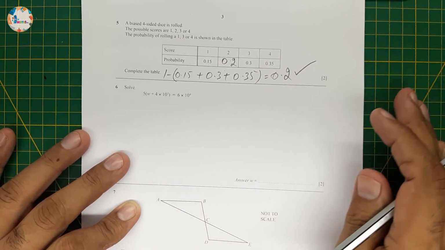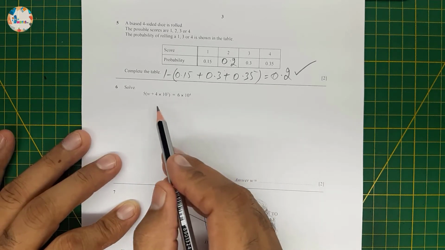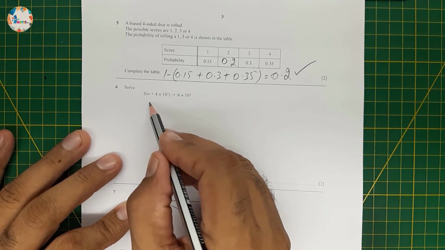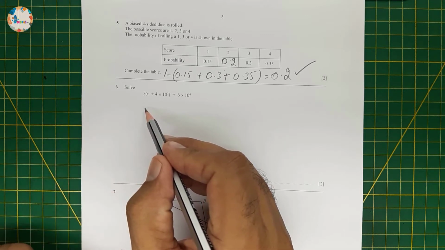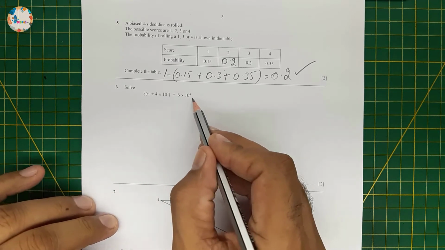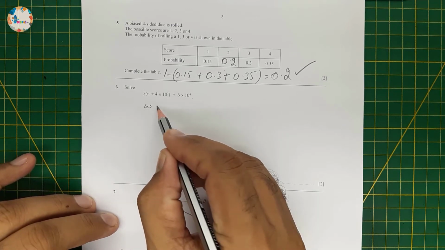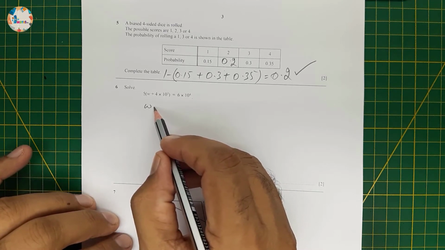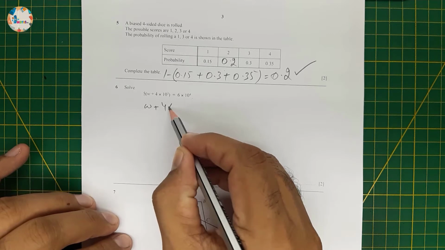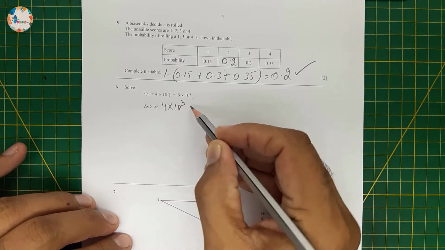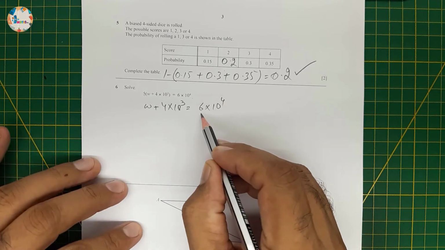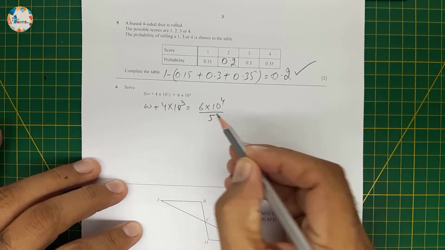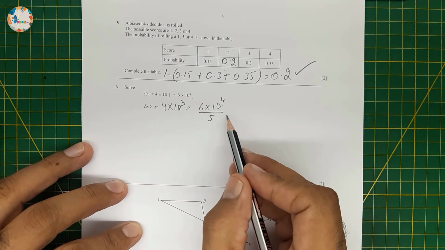Now question number 6, we have to solve this one. We solve it by shifting 5 to the other side. So w plus 4 times 10 raised to the power 3 is equal to 6 times 10 raised to the power 4 divided by 5, and then we can shift this to the other side.